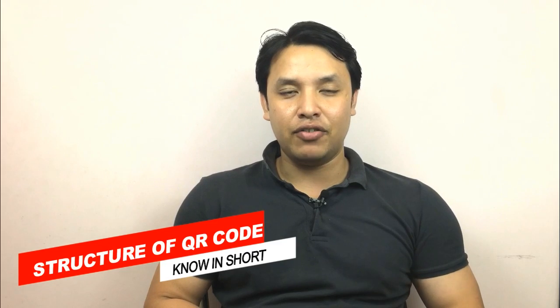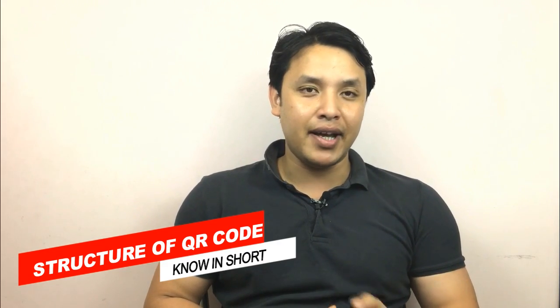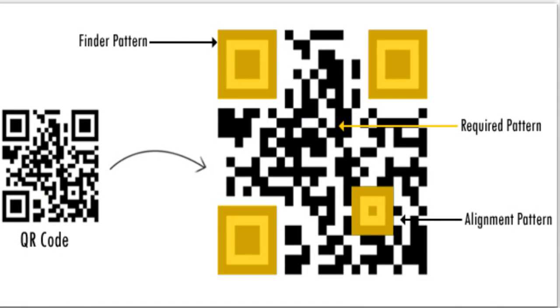Talking about the structure of a QR code, every QR code is surrounded by a small white space which is known as quiet zone, which enables the scanner to identify the QR code. Secondly, every QR code has three large squares at its three corners which enables the scanner to identify the edges of the QR code. The remaining corner has a small square which is known as alignment pattern, which enables the scanner to identify the orientation of the QR code. So irrespective of the direction you are taking the picture, with the help of this finder pattern and orientation pattern, the scanner can easily scan the QR code.